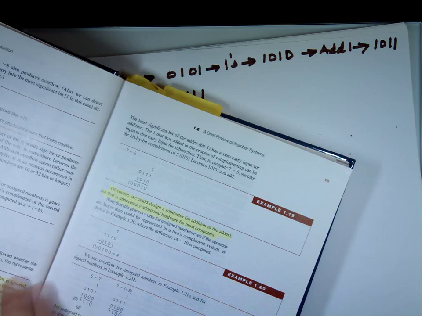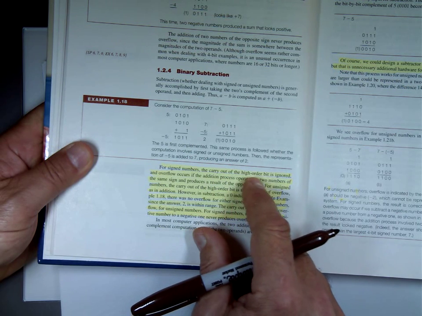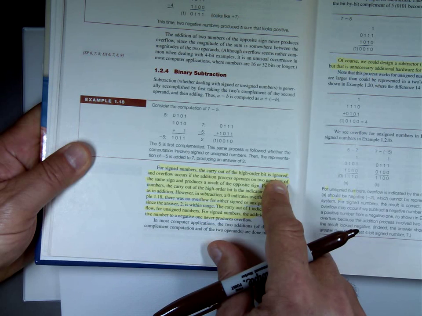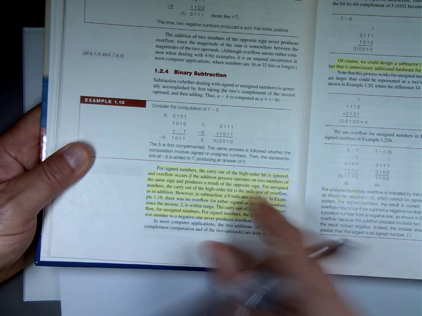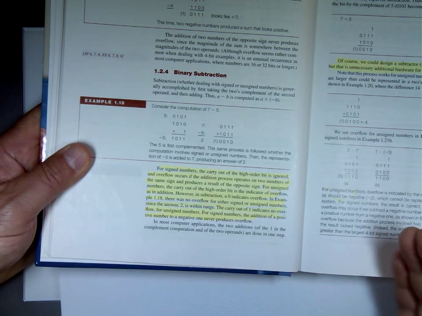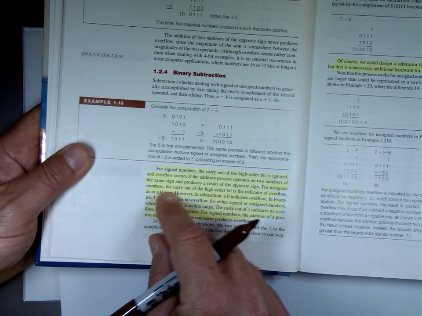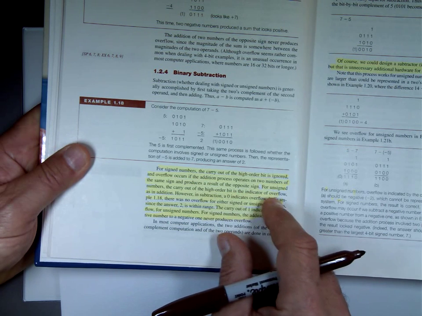Here's the rule. For signed numbers, the carry out of the high order bit is ignored, and you have an overflow if we're adding two numbers of the same sign, two positive or two negative numbers. For unsigned numbers, the carry out of the high order bit is an indication of overflow in an addition.